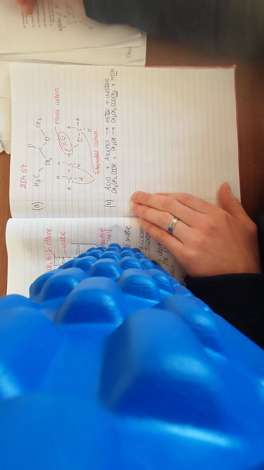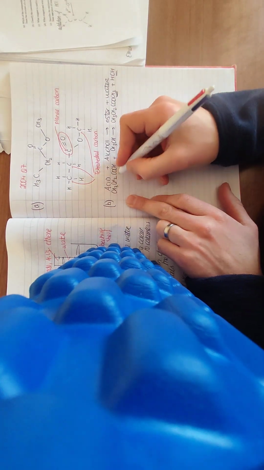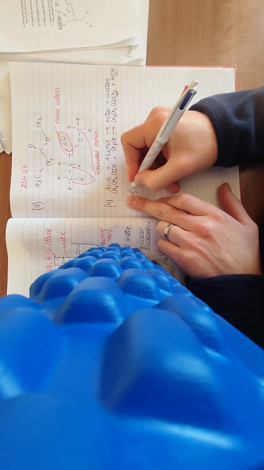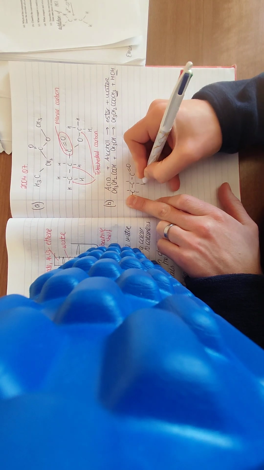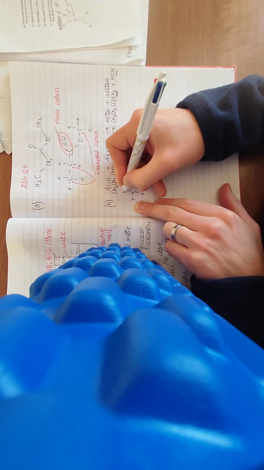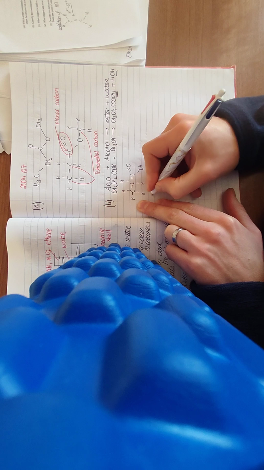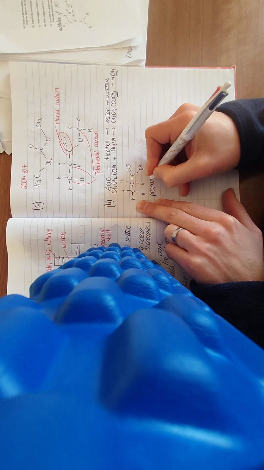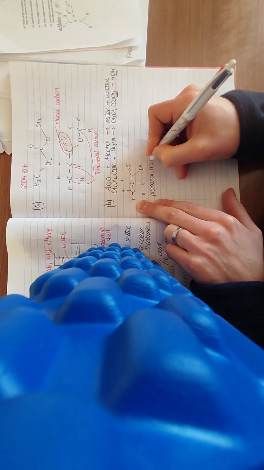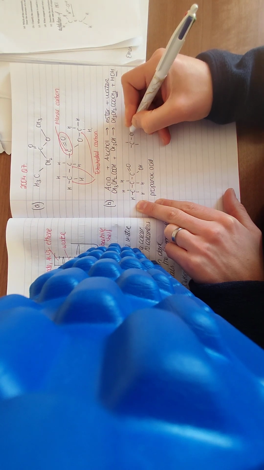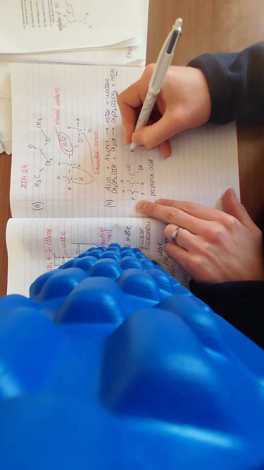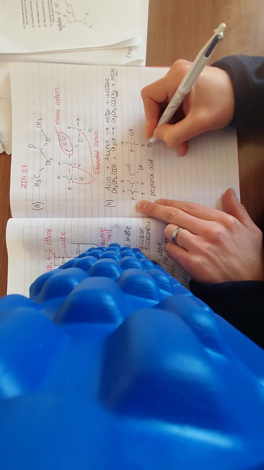So give the names of the alcohol and the carboxylic acid. So I'm going to draw these out. So there's my CH3, CH2, C double bond O, OH. And if I was naming that, methyl, ethyl, propanoic acid. My alcohol, CH3, OH, is methanol.